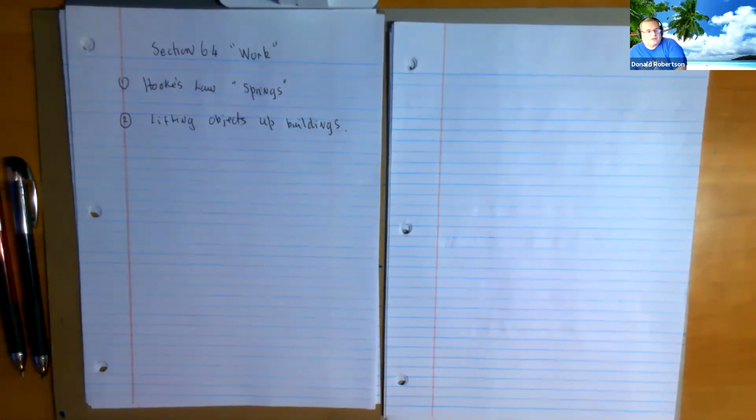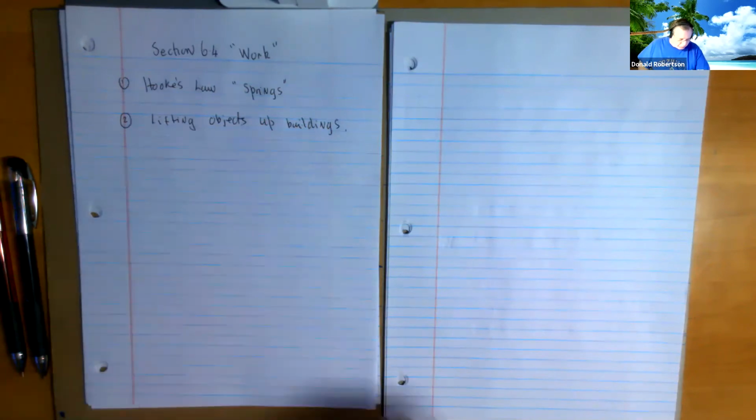Now we're going to start looking at not at all straightforward. This one is going to involve quite a bit of thinking. So these are stories about lifting objects, mostly ropes, but sometimes buckets and other objects, up to the top of buildings.